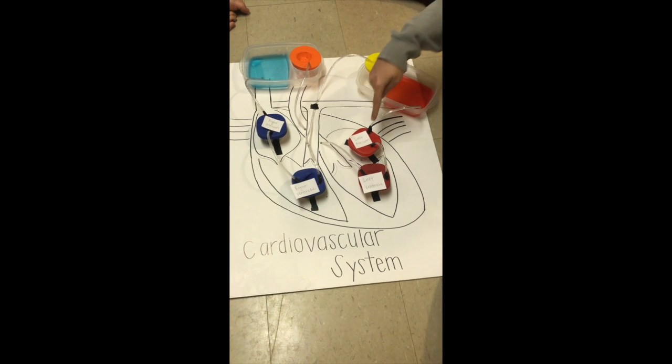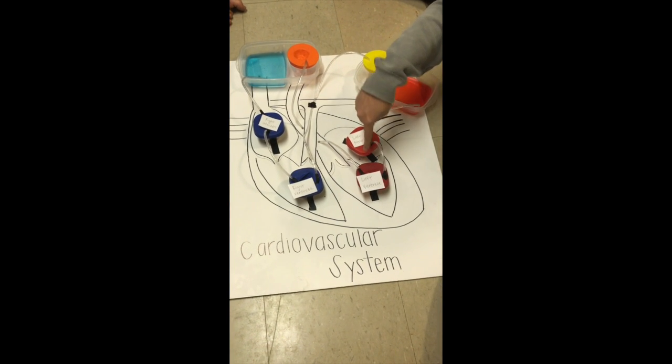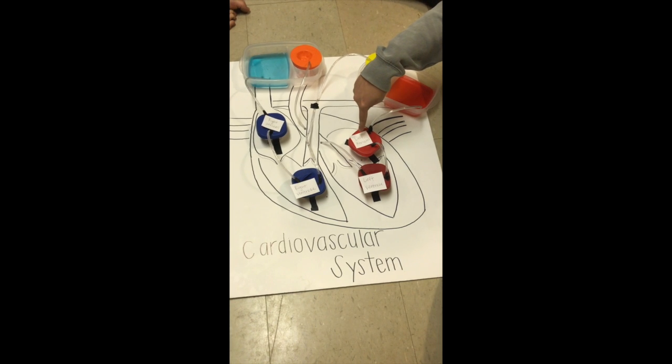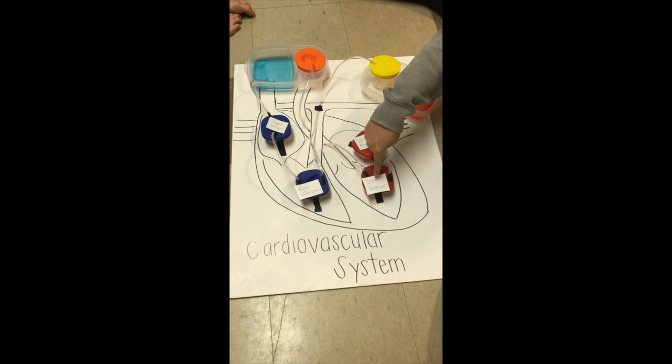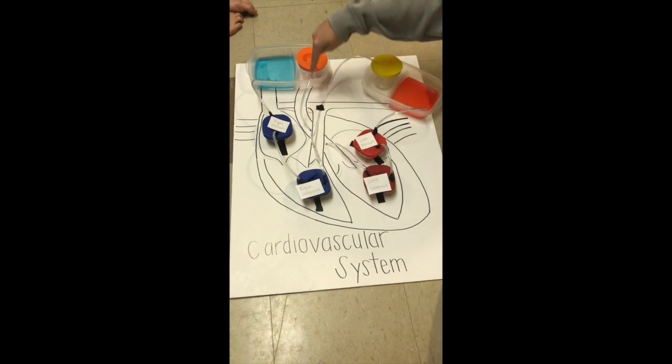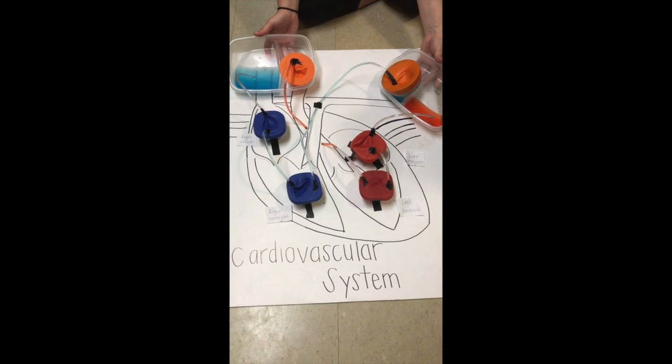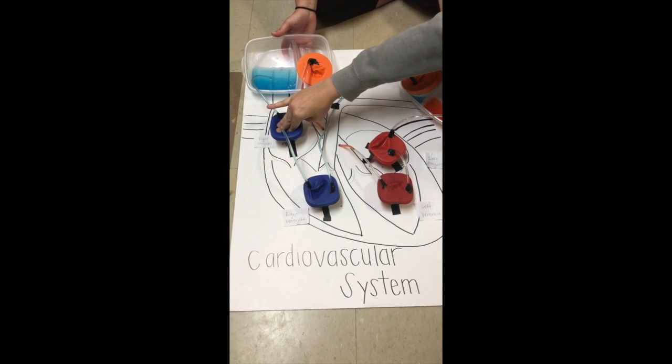Once it's in the lungs, it flows back into the left atrium, and the pressure gradient pushes it from the left atrium to the left ventricle, and then the left ventricle pushes it out to the rest of the body. This is how it flows through the heart.